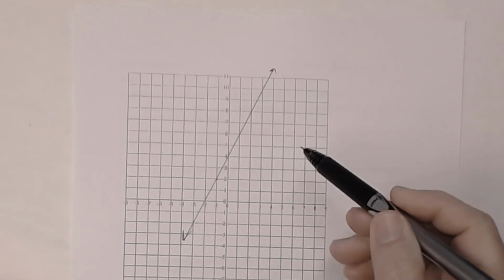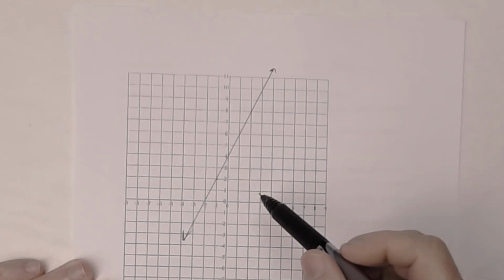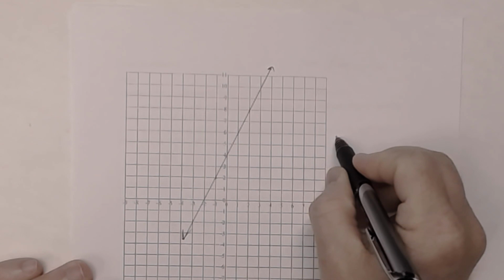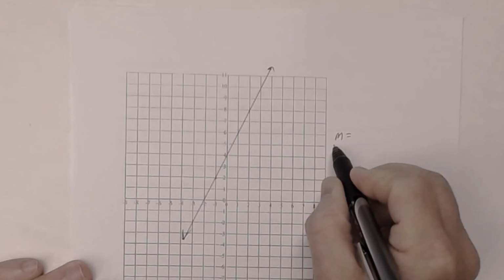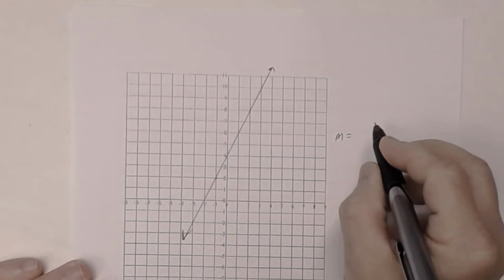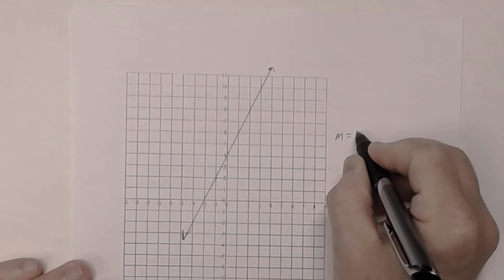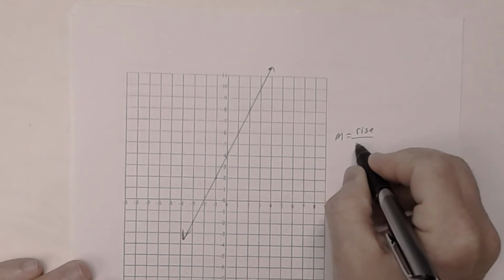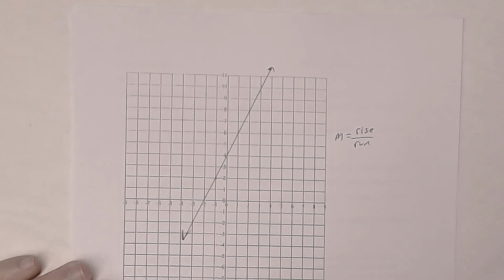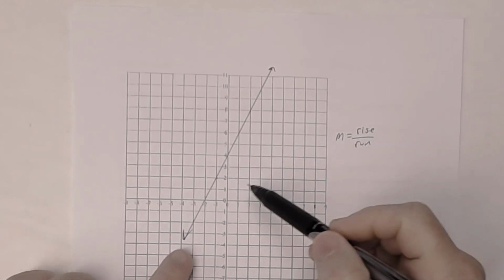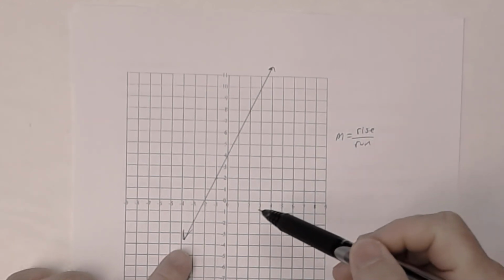To look at this in terms of slope, I want to remind you that the slope, the symbol for slope is a lowercase m, and it can be defined as rise divided by run. Rise divided by run. And so I'm going to use the idea of rise over run here.